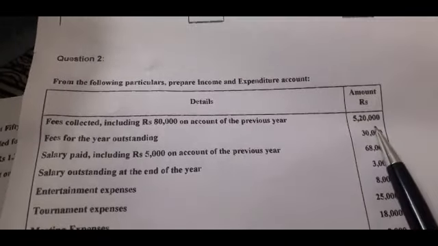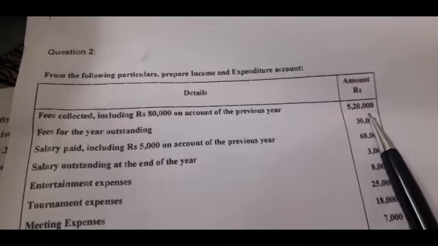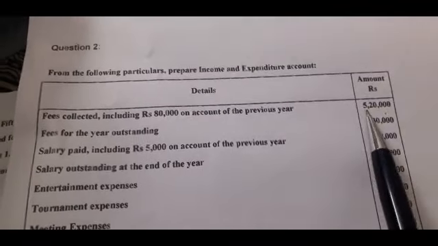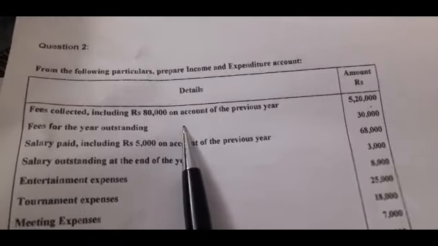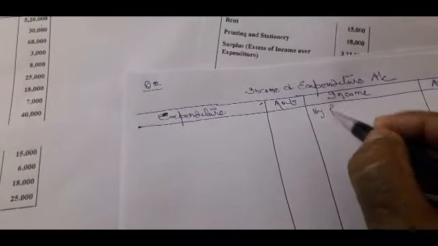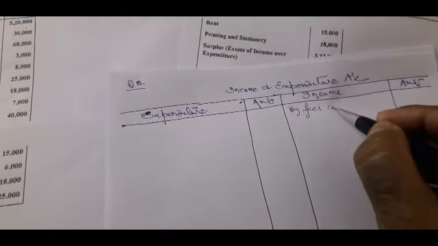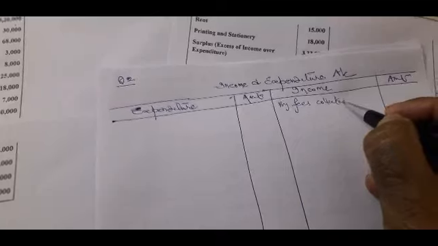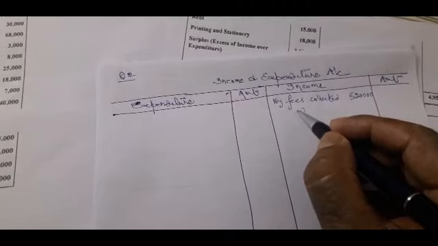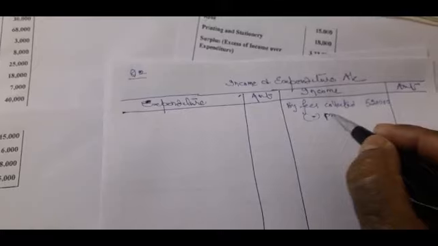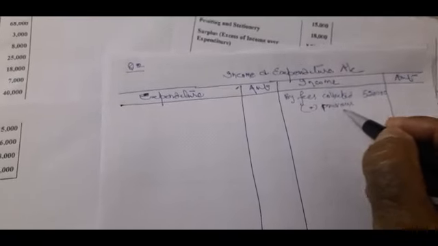rupees 5,20,000. This 5,20,000 includes 80,000 for the previous year. Fee collected means it is an income. So on the income side, by fees collected, total amount collected is 5,20,000, out of which rupees 80,000 are for the previous year.